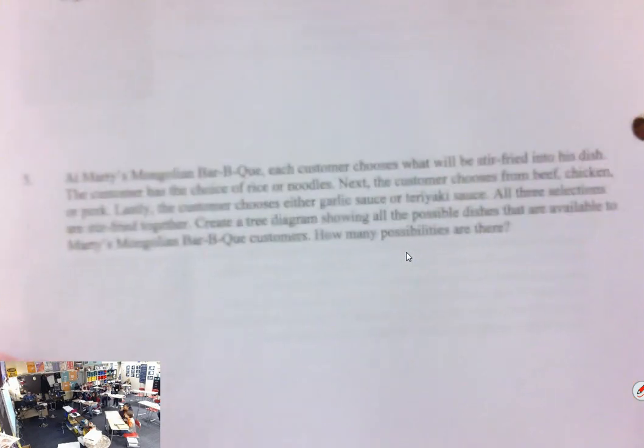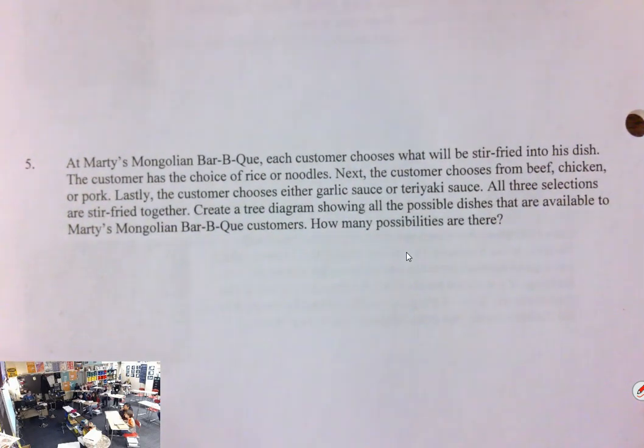Anyone ever go to Mongolian barbecue? So they have to change the name, right? So they couldn't say Beatty's.